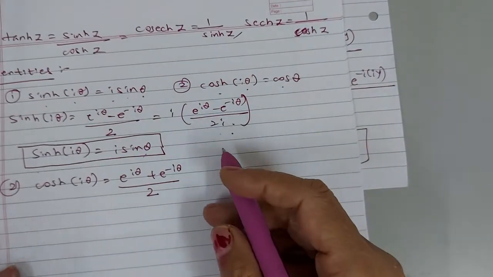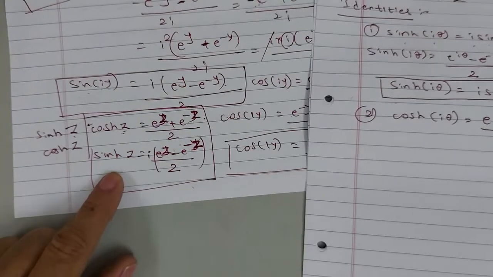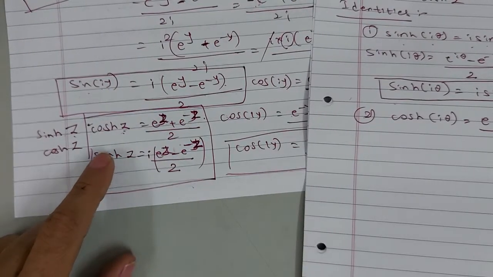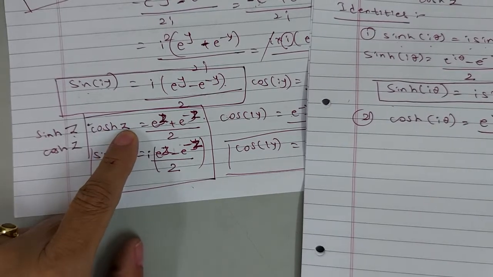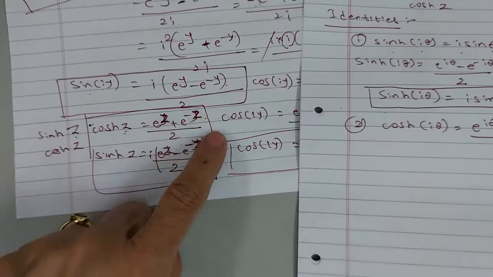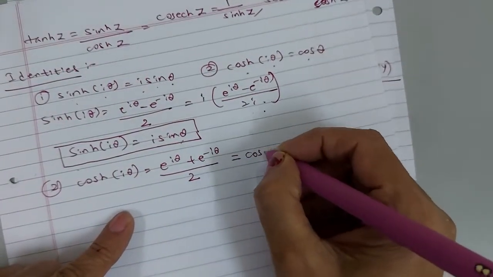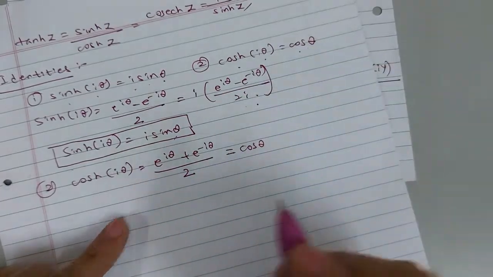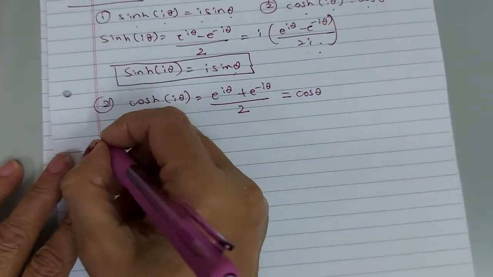We can say, using z is equal to i theta in this equation, this is cosh, so replace z by i theta: e to the power i theta plus e to the power minus i theta by 2. This itself is my cos theta. So nothing much, I'll have to use my brain and we get the equation as it is.